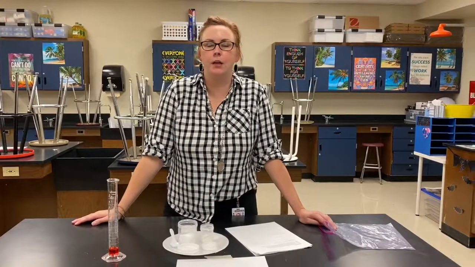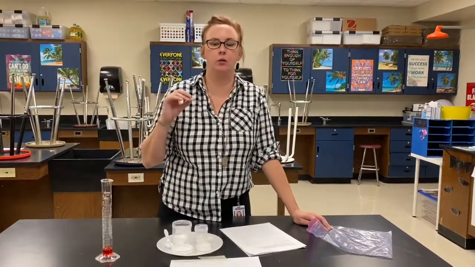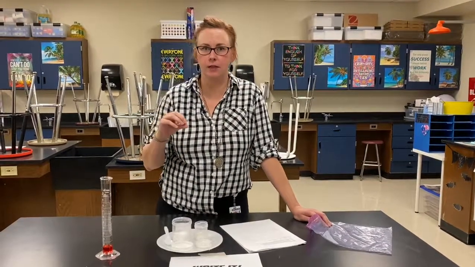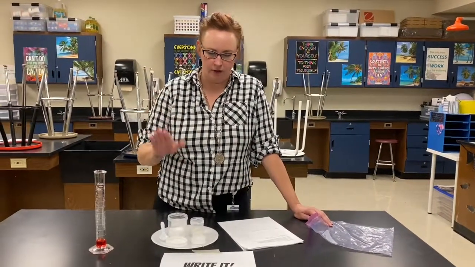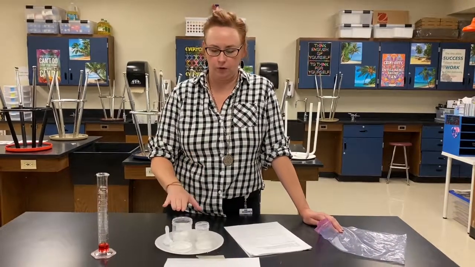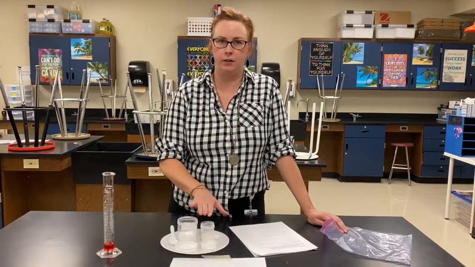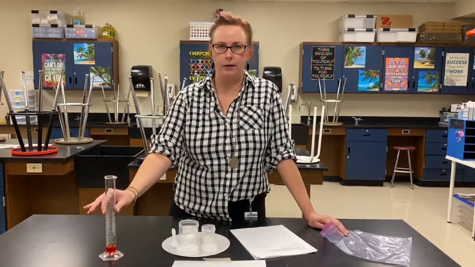So there you go. All right, so now we're going to be doing another experiment to see if we can observe the signs of a chemical change. In this one, we're going to be mixing three different substances together. The first substance that we have is sodium bicarbonate. We know that is baking soda. The chemical formula is sodium bicarbonate. Then we have calcium chloride over here. And then our third substance right here is phenol red.